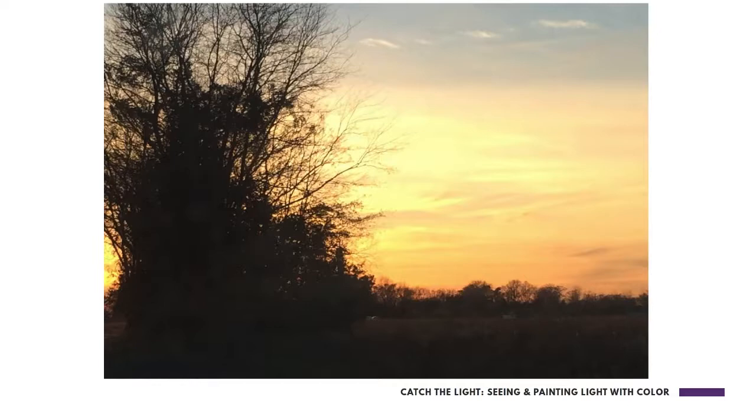The predominant color in the sky is a yellow to yellow-orange. We have other colors as well, but we have a strong contrast in hue here. And what's driving that is that the color of the light is that strong yellow-orange, which then casts the shadows into that complementary color, which is the violet.